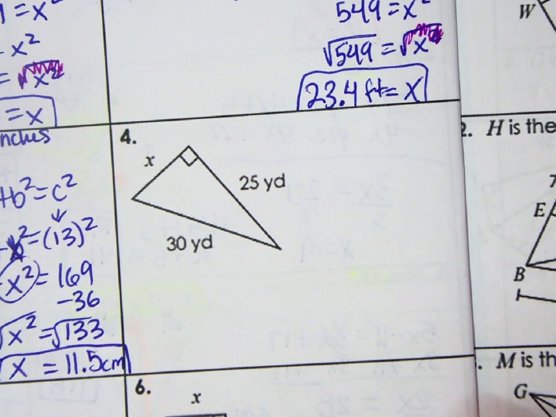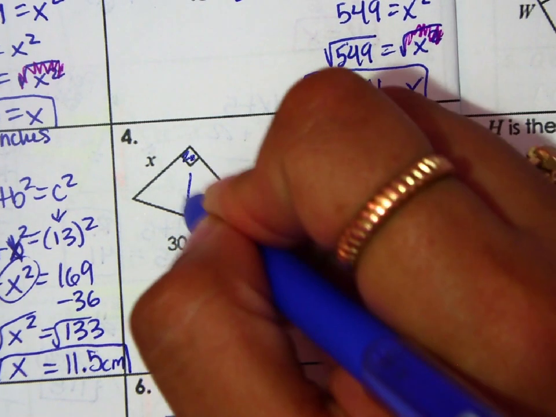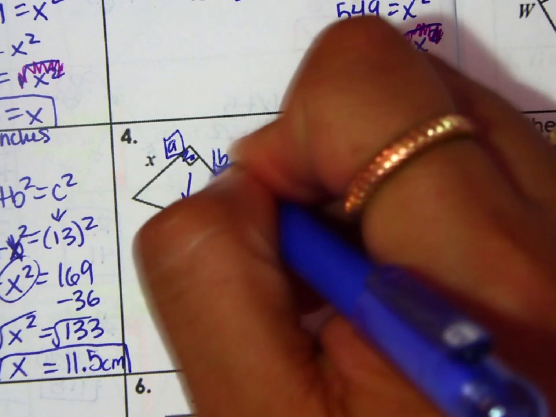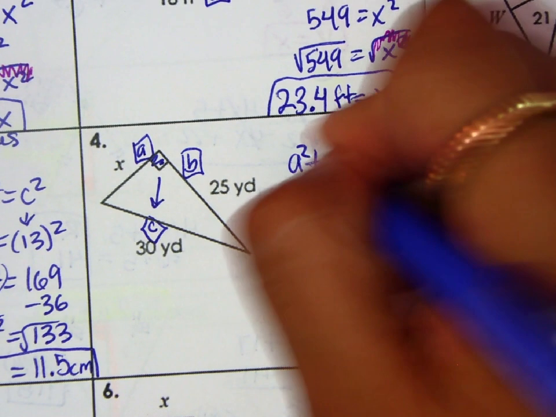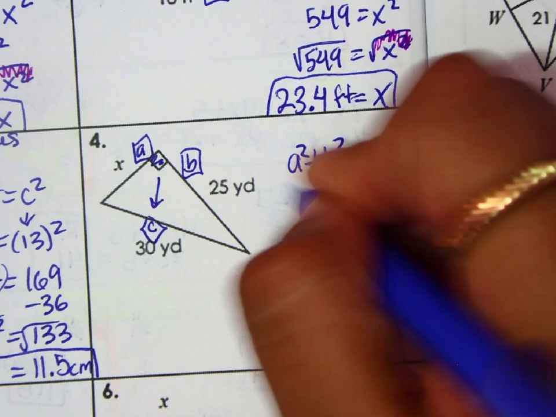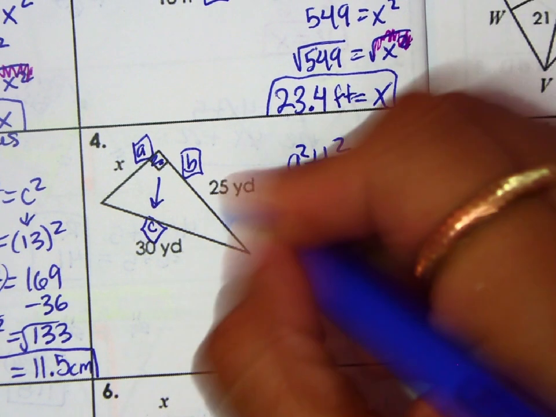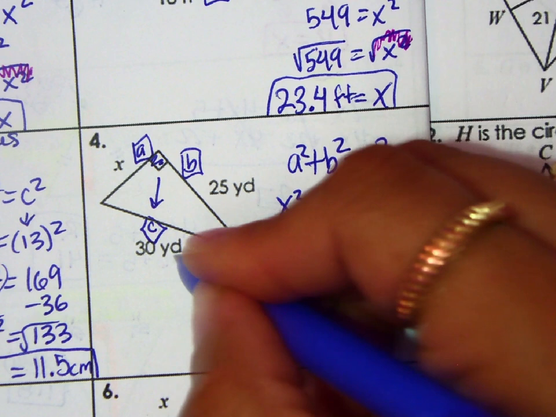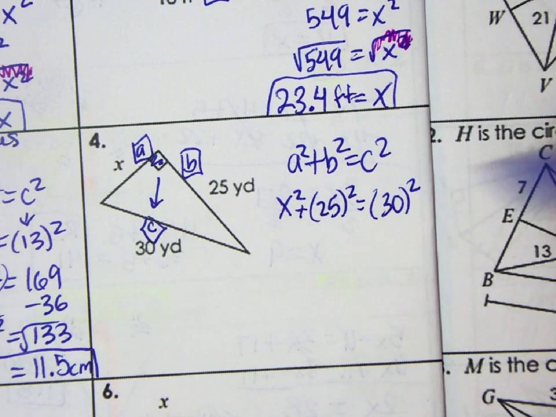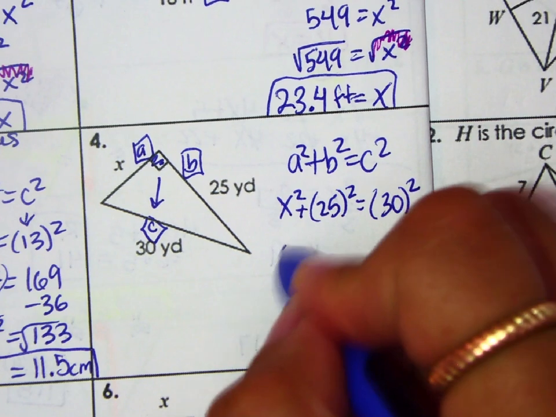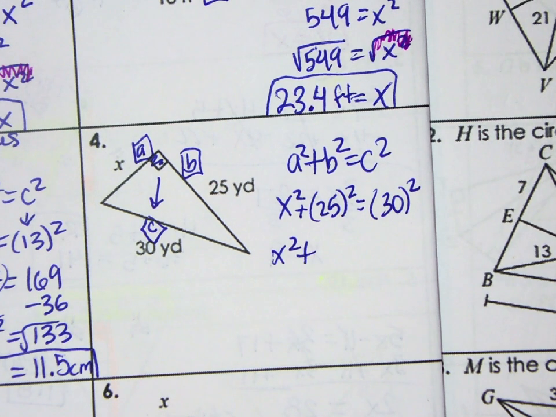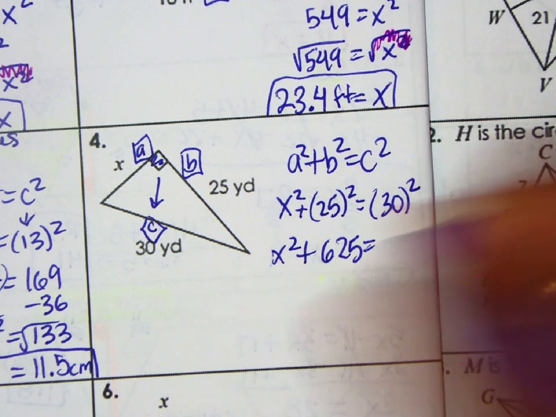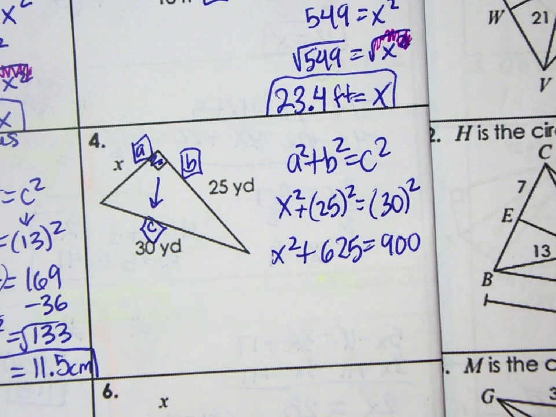Okay, number 4, similar to this, we have the 90-degree, and across from that is 30, so that's your C value, and this is your A, and this is your B. A squared plus B squared equals C squared. A, we don't have, so X squared. B is 25, so plus 25 squared. And then C is 30, so 30 squared. Here we're going to have 25 squared. 25 times 25, that'll give you 625. And then 30 times 30 is 900.